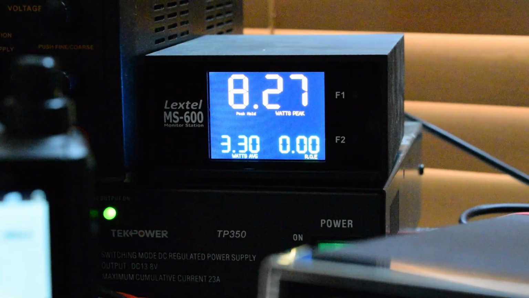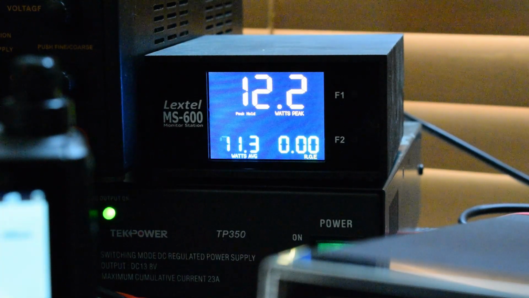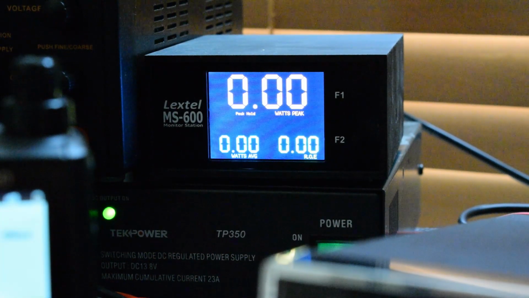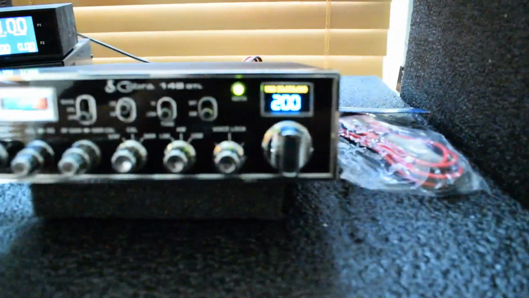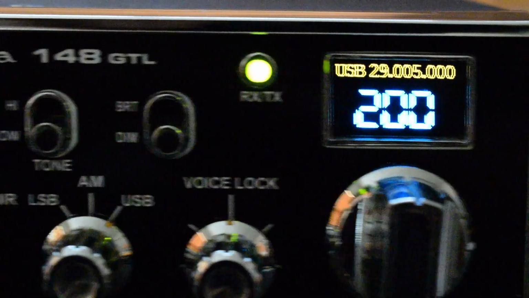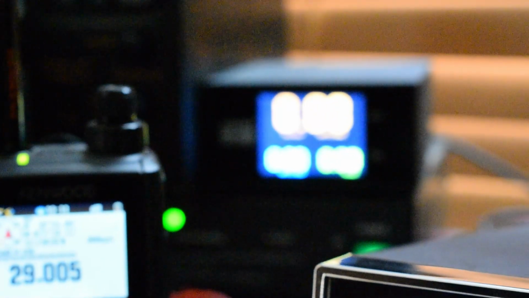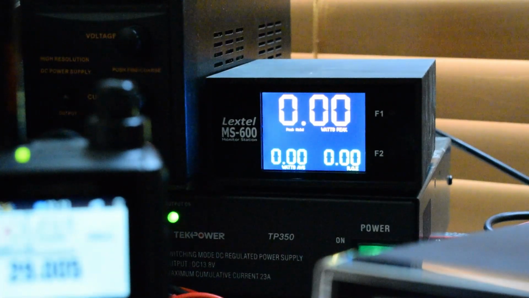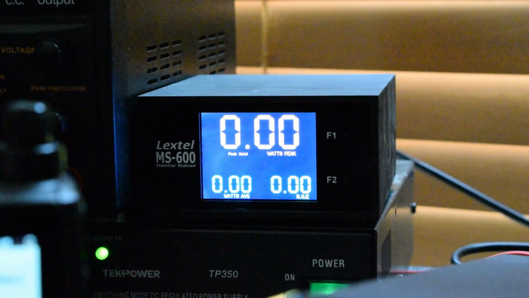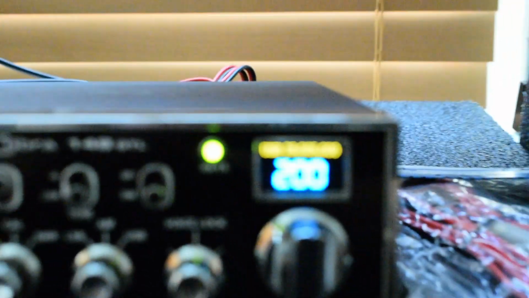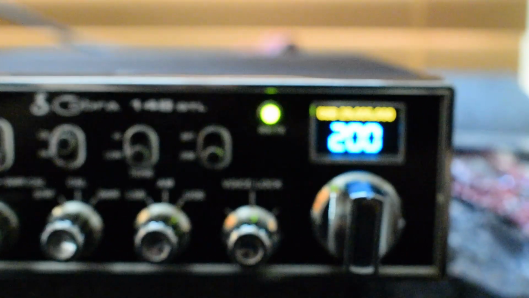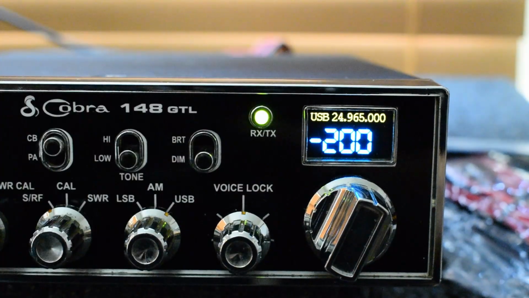Oh, I forgot to focus there, sorry. There you have it. USB. I'm going to change it over to USB as well. Okay, let's go ahead and test over there. Same thing. That's on 200. You want to see sideband on minus 200? Let's do it. That's minus 200 right there.